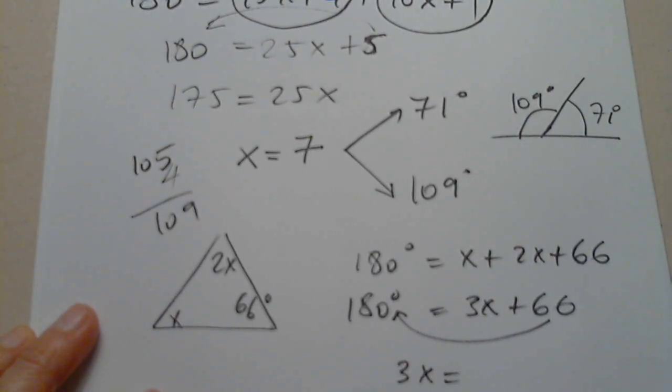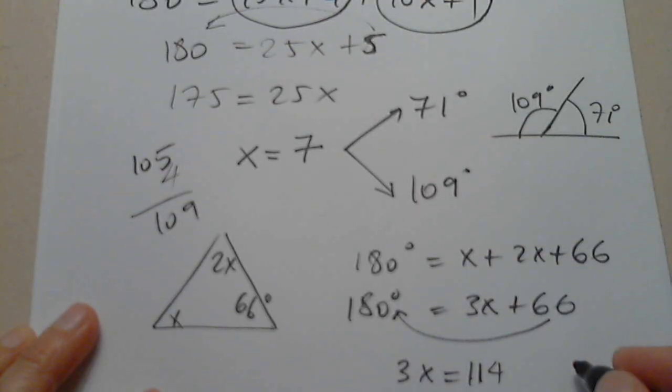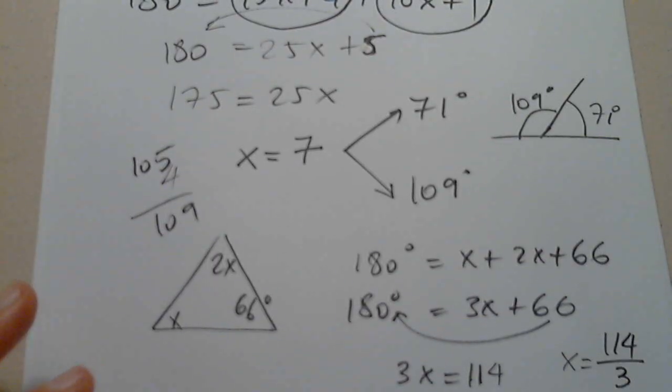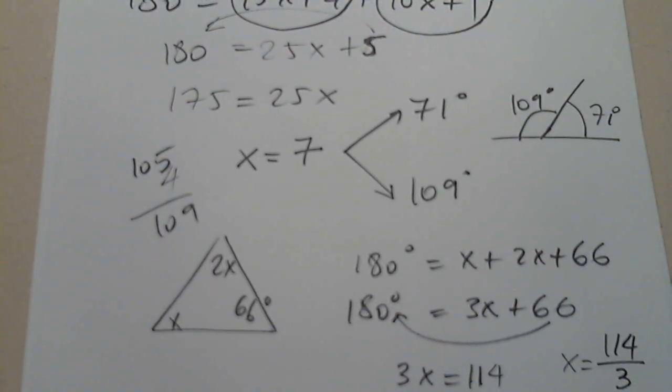So we have 3x equals 114. Yes. So then x equals 114 divided by 3, and it's not divisible by 3. Good.